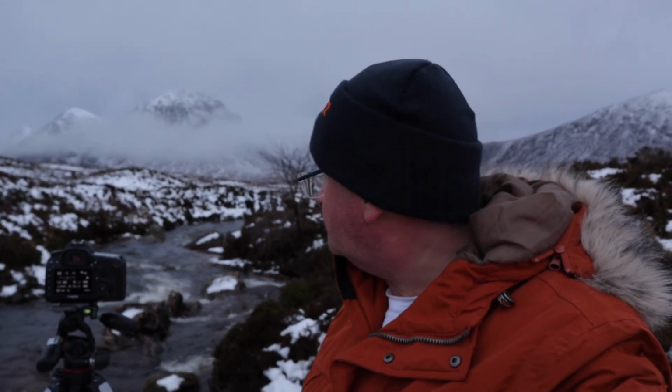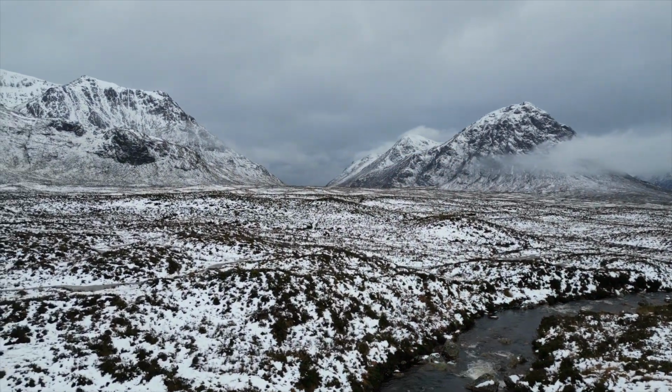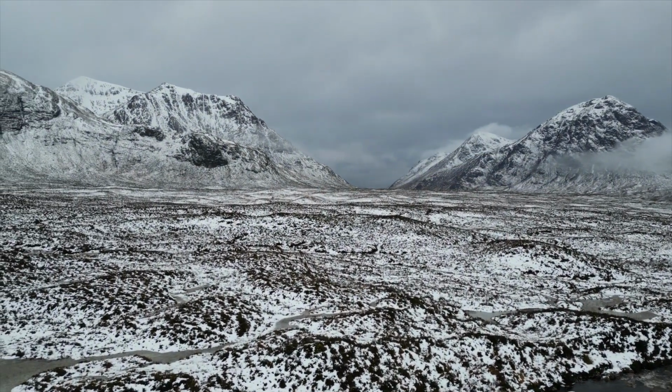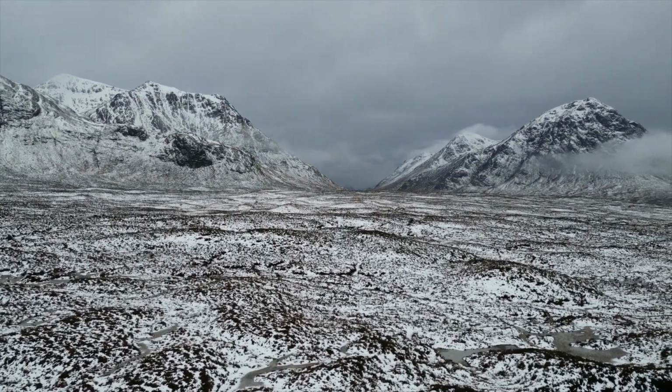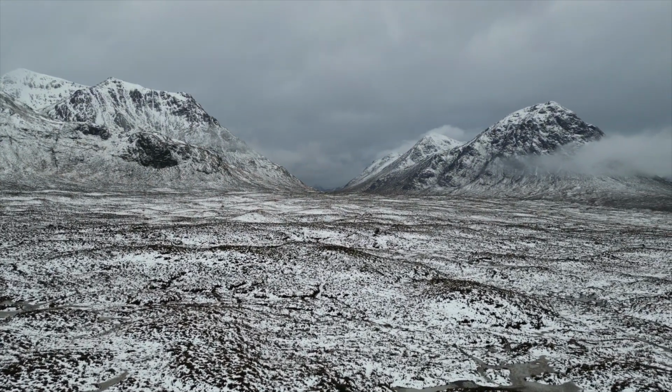And the wind's started to pick up because the forecast is for more snow in Glencoe in about an hour and a half's time. So what I'll do is I'll try and put the drone up here and see if I can get some shots, and even if I can get some images with the drone, that'd be really nice. And then maybe some with the river snaking.